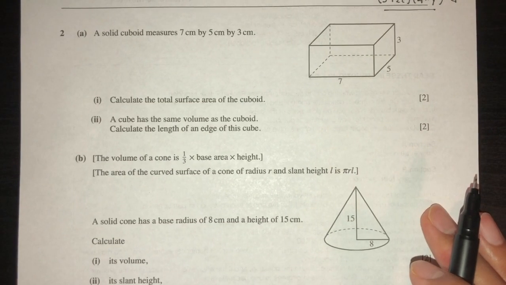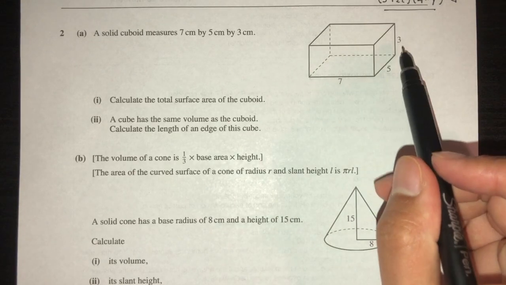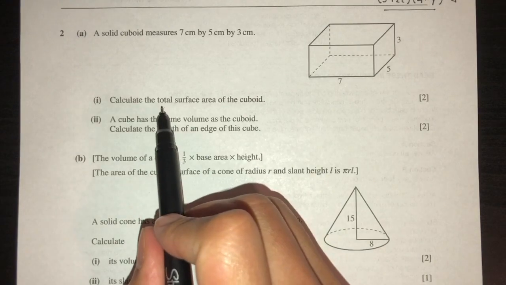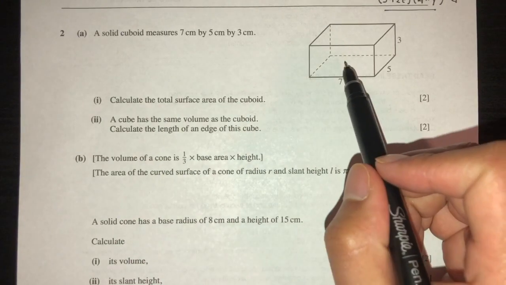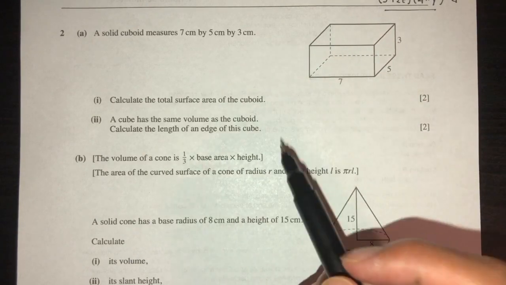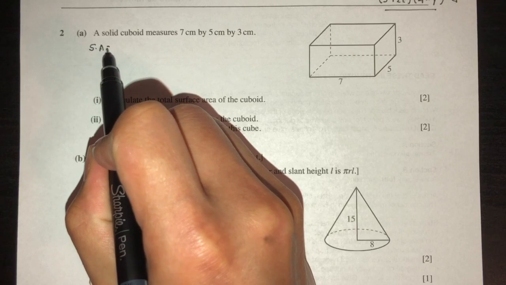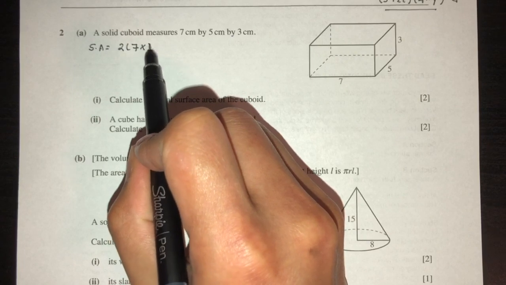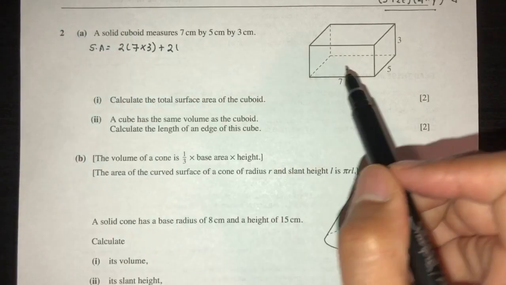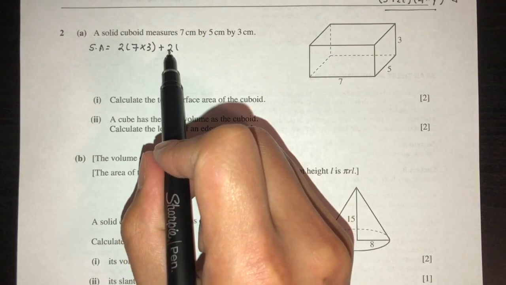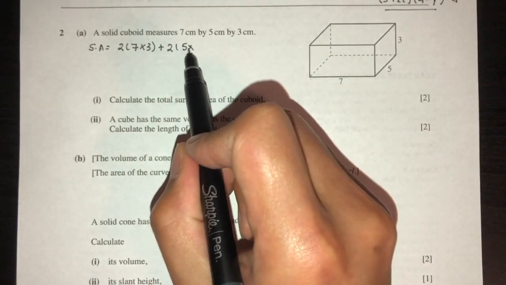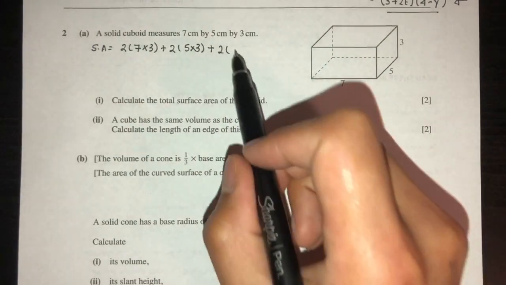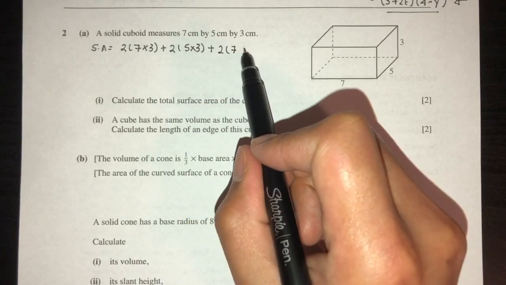Now question number 2, we have a solid cuboid measuring 7 by 5 by 3. This is the measurement of the cuboid. Now question, find the total surface area of the cuboid. So we know we have 1, 2, 3, 4, 5, 6 surfaces. So surface area will be 2 times the front surface, which will be 7 times 3. Why 2? Because it is front and back, that's why 2. Plus 2 times, let's say this surface is 5 times 3 because it is the right and the left side. And then we have 2 times top and bottom, that will be 7 times 5.